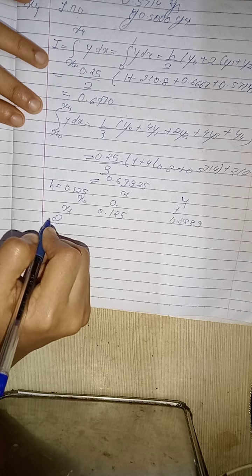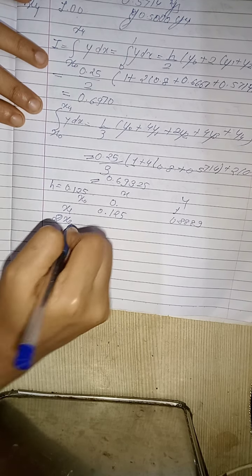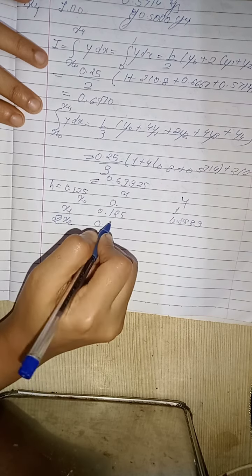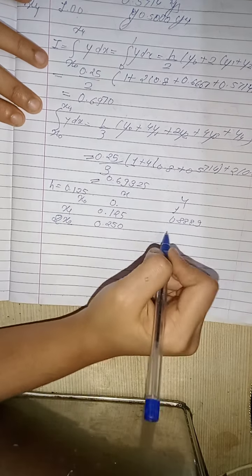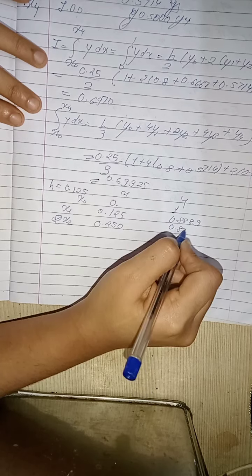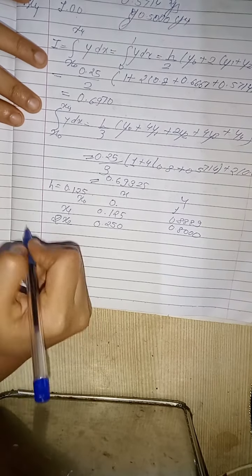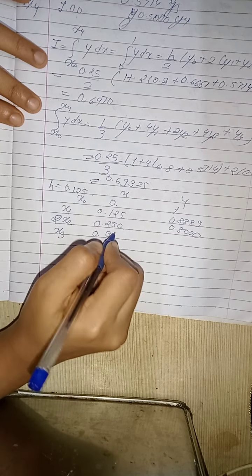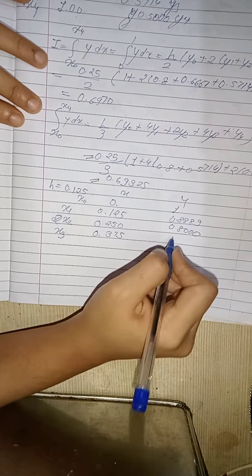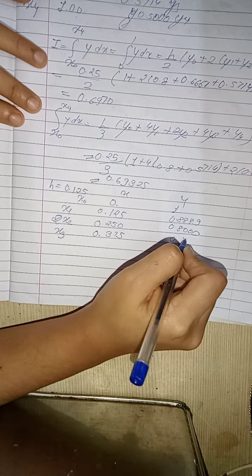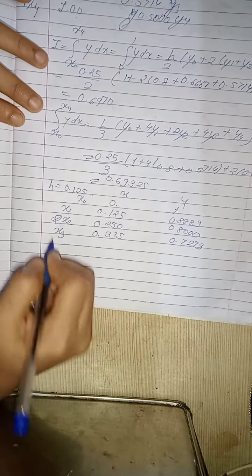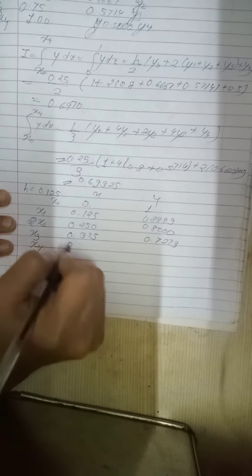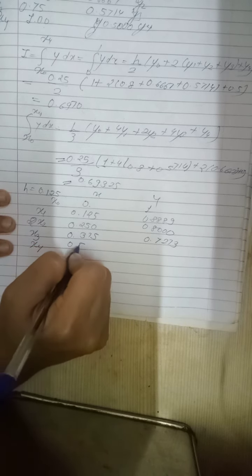Next our point is x2. Adding 0.125 to this, you'll get 0.250, and the value of y is 0.8. x3 is 0.375, the value of y is 0.7273.